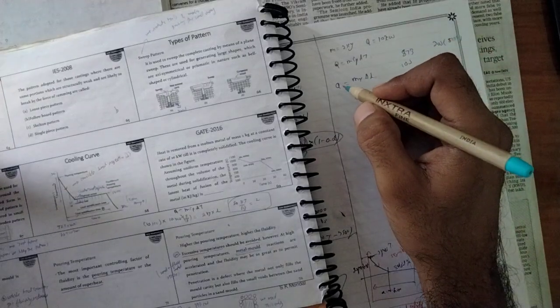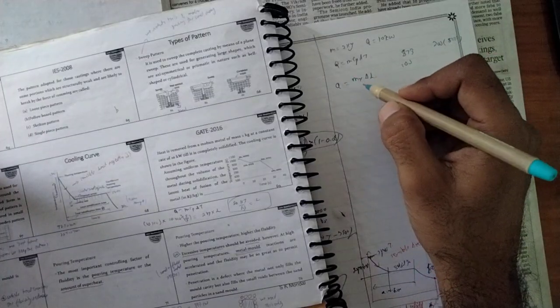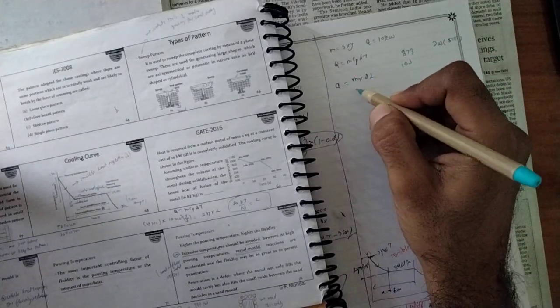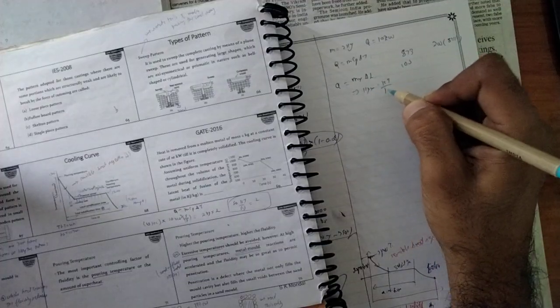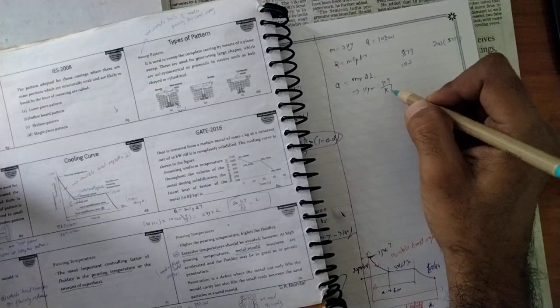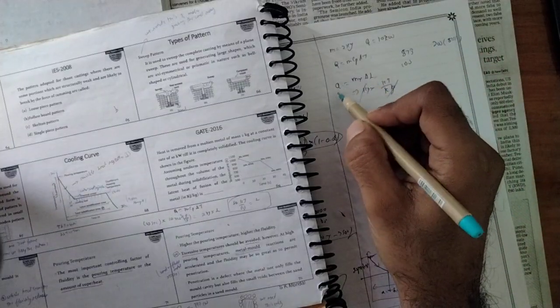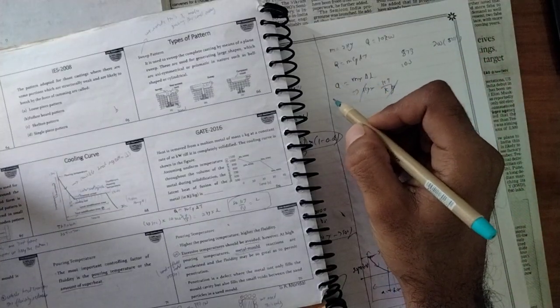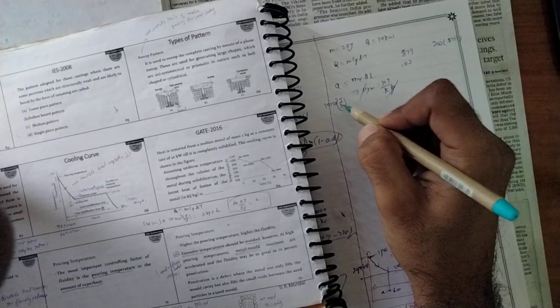Since Q is given as 10 kilowatt, we need to make the units consistent. Q is mass in kg into latent heat in kilojoule per kg, so kg cancels. The value of Q is 10 kilowatt, that is 10 into 10 to the power 3 watts, which is joule per second, so we need to cancel the second.